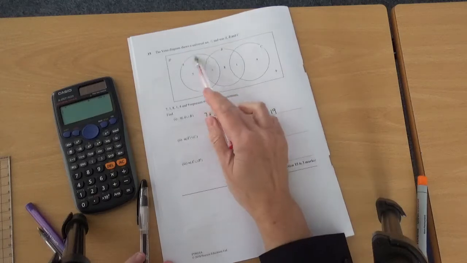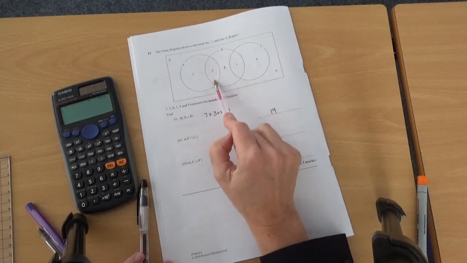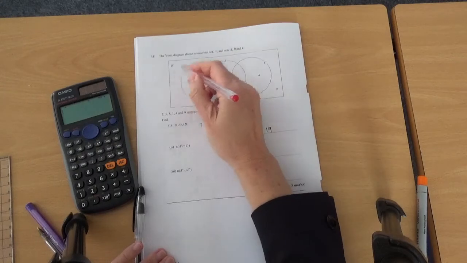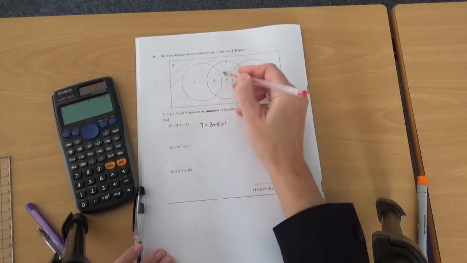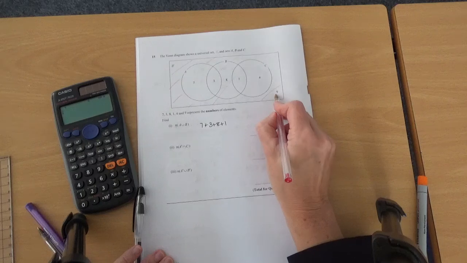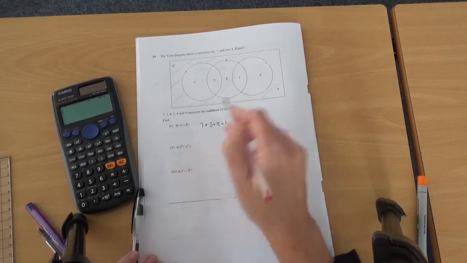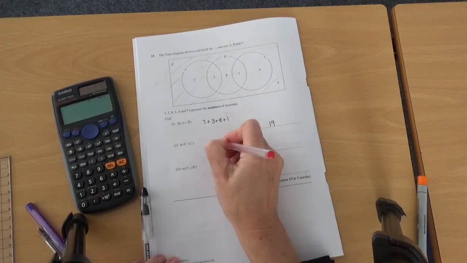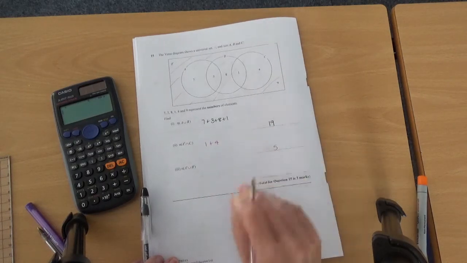A dashed, so outside of A, intersect with C. So outside of A is the 8, the 1, the 4 and the 9. Intersect, what of that overlaps with C, which is just the 1 and the 4. So it's 1 and 4, which makes 5.